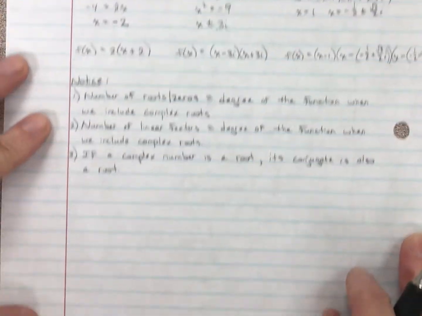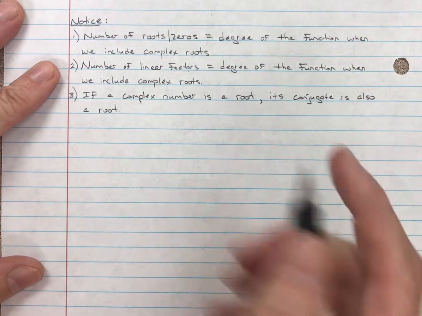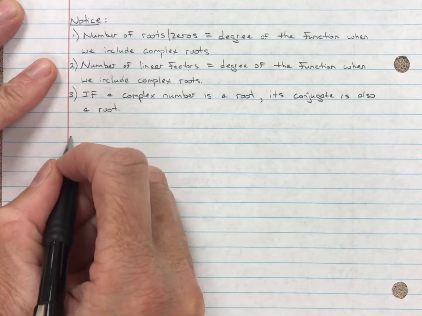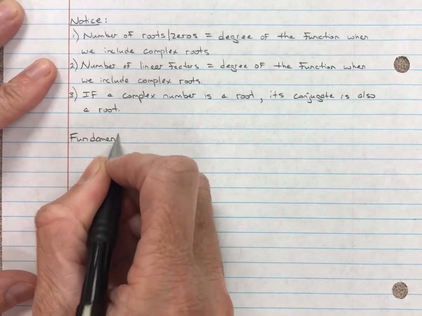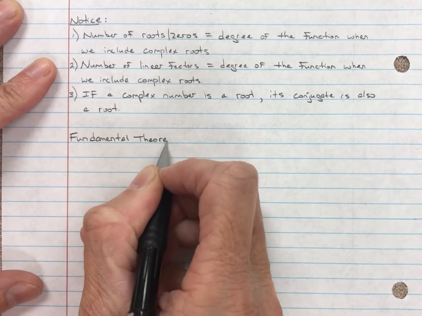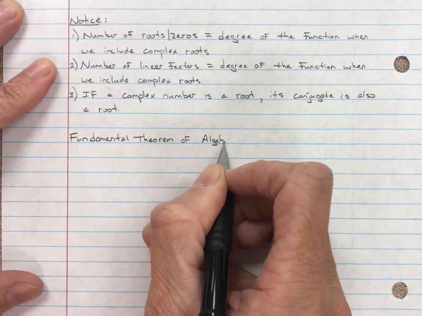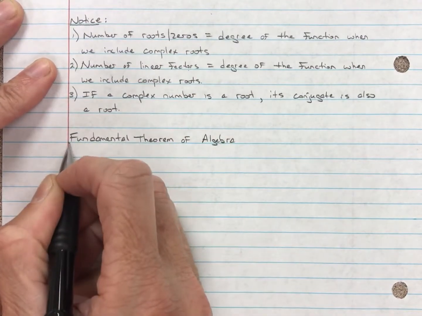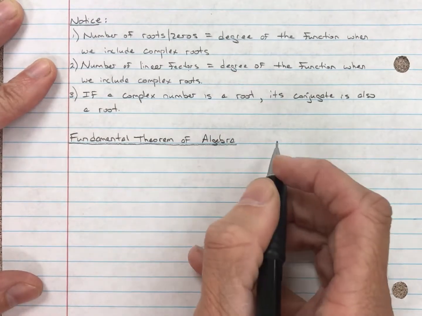Well, this points us to a couple things we want to jot down. The first of those is the fundamental theorem of algebra. For those of you heading on to calculus, you will learn about the fundamental theorem of calculus in your Calculus 1 study.